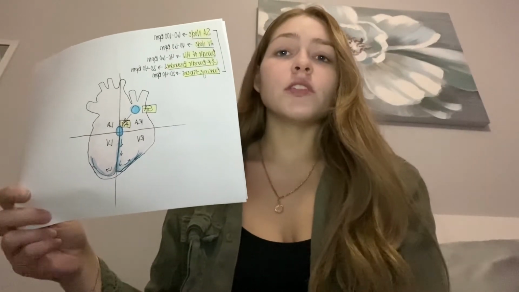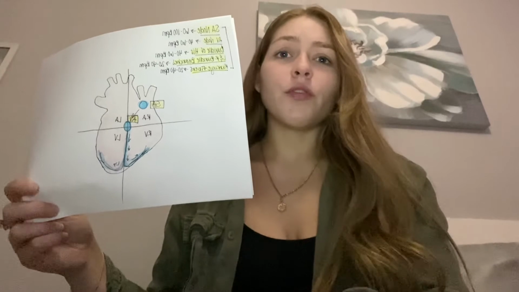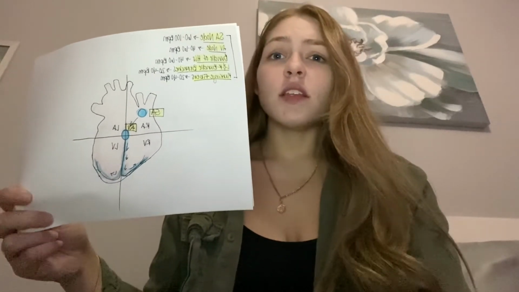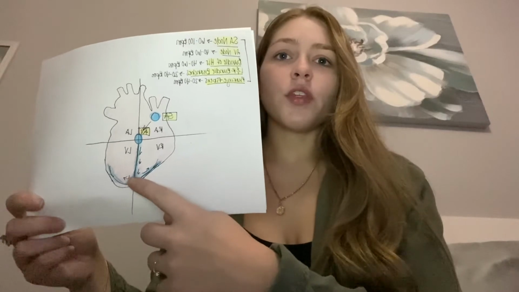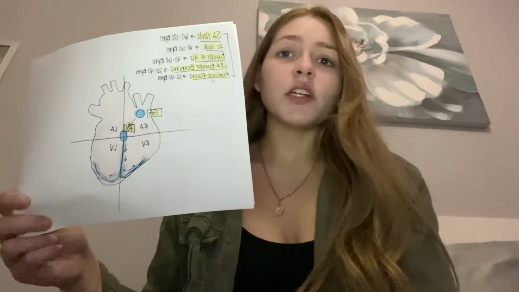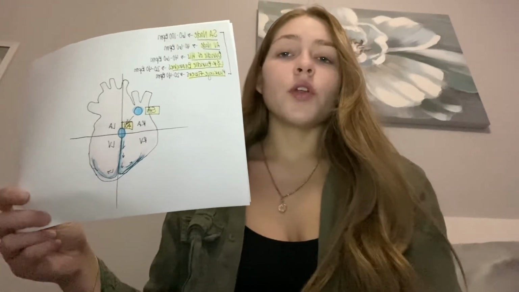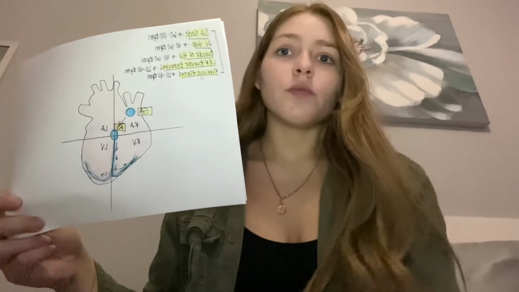As the impulse goes down, we move to the bundle of His. You'll know the heart does beat from here with 40 to 60 beats per minute. You can't miss. The next in line are the bundle branches, both left and right. The impulse here is 20 to 40 beats per minute. It's true. The one who now knows this, of course, it's you.